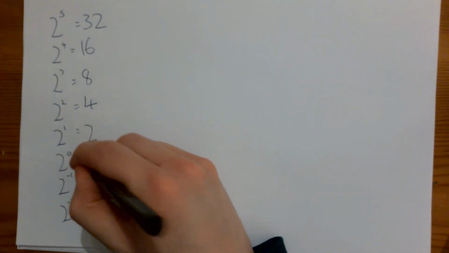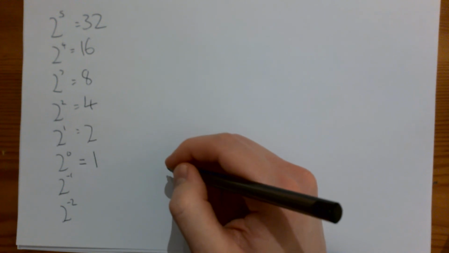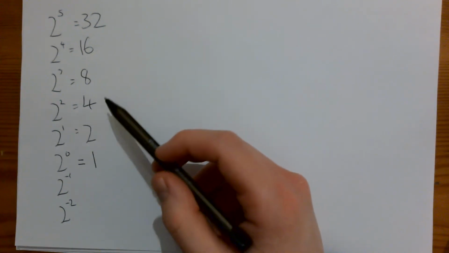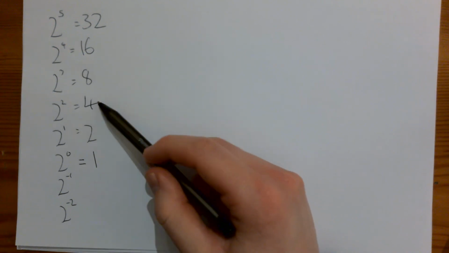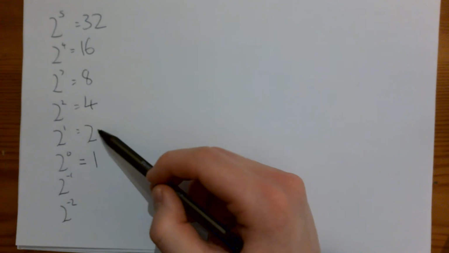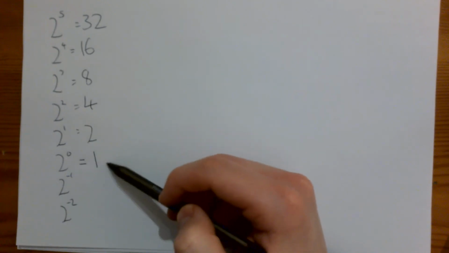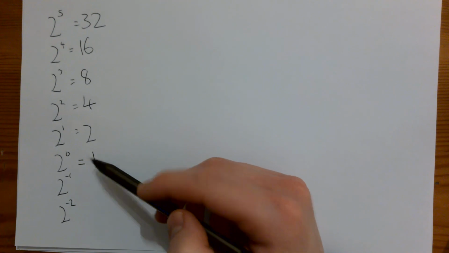So 2 to the power 0 is just 1, and that's why anything to the power 0 is always just 1, because as you go down you're dividing by that number every time. This is the number squared, so you divide by that number to go down here and just get the number itself, and you divide by that number again to get the number to the power 0. So anything to the power 0 is 1.